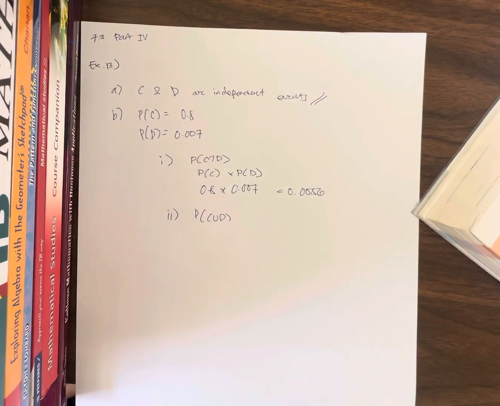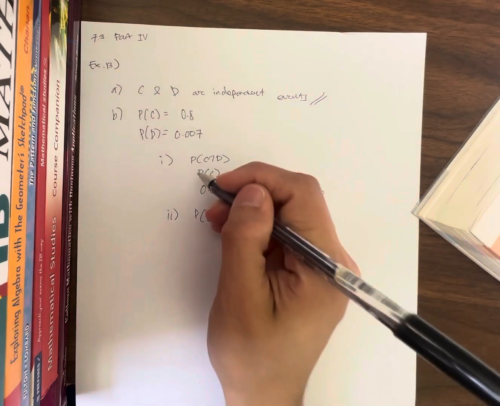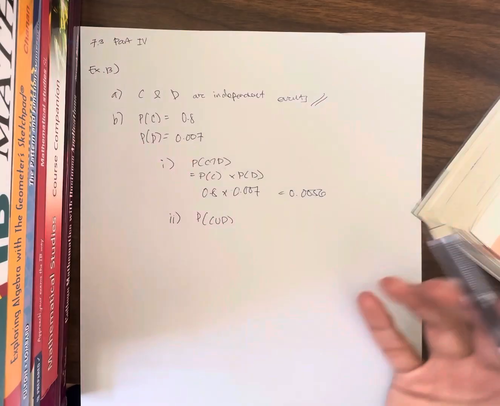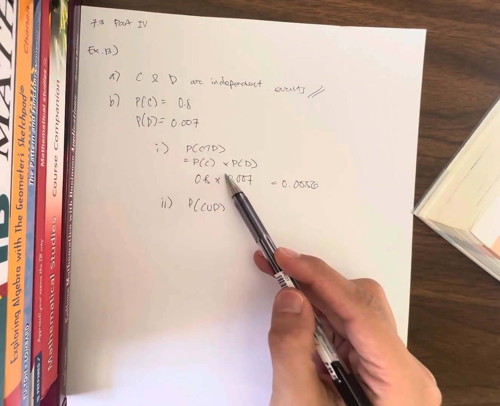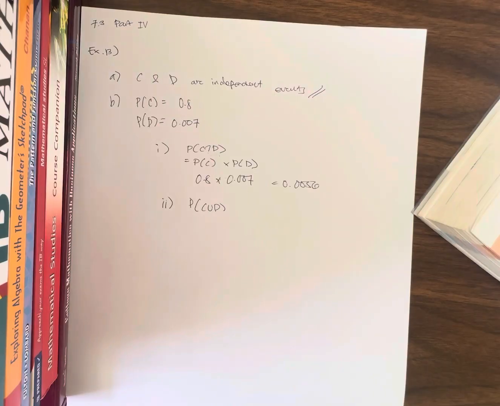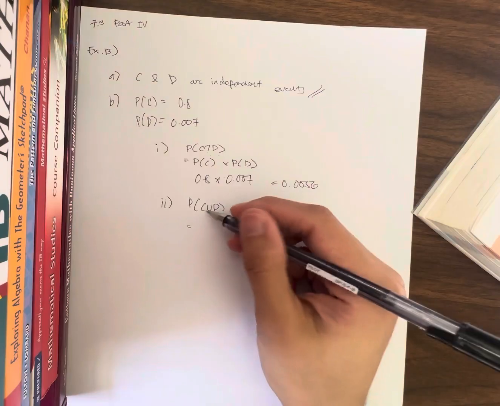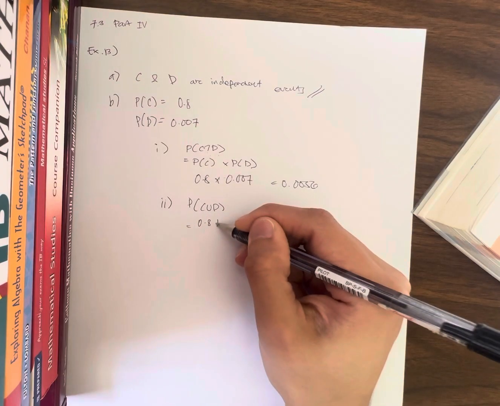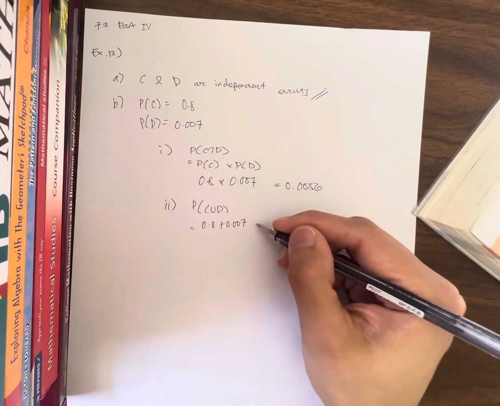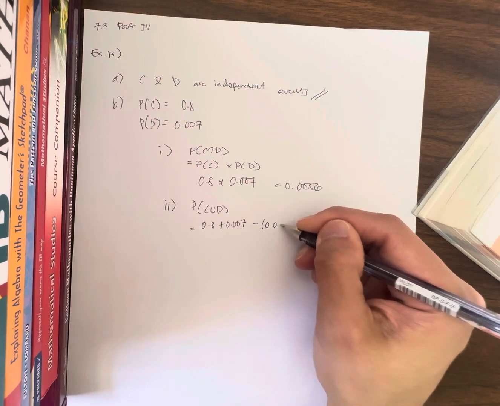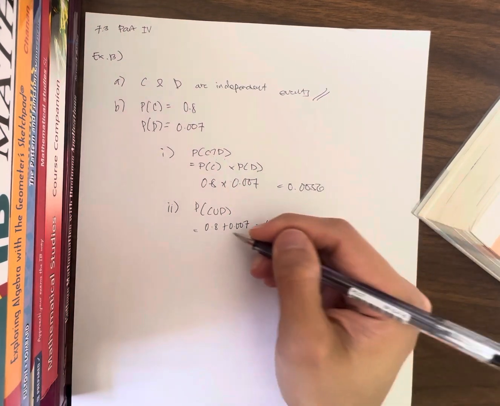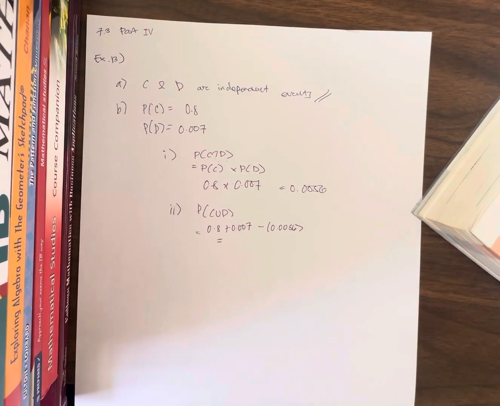All right, for II, we are now asked to find the union, C or D. How will you do that? Well, in this case, we already know what the intersection is. Again, because they are independent, we can say that these two are equal and we know what the intersection is. So what you will do is add the same way you would normally add the numbers if you had a Venn diagram and you were asked to find the union. So I would add 0.8 plus 0.007. However, I will subtract the intersection, and the reason for doing so is to avoid repeating the values.